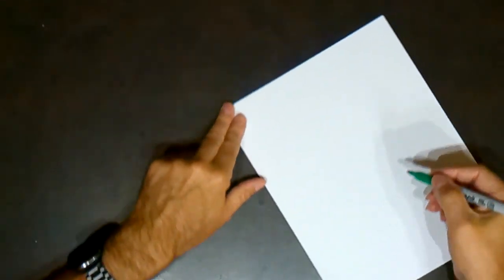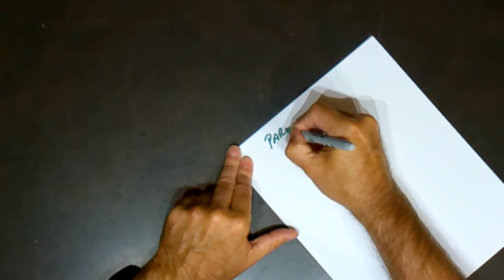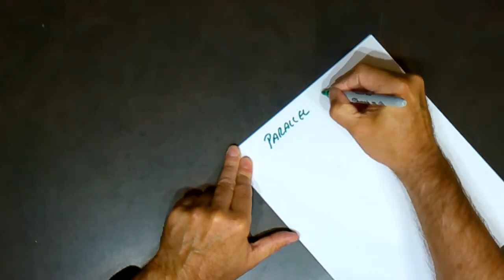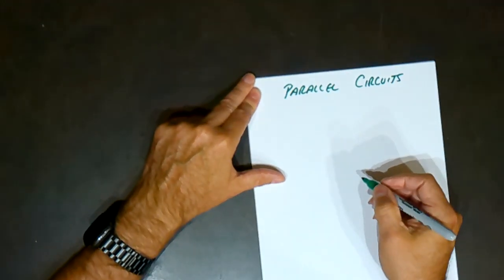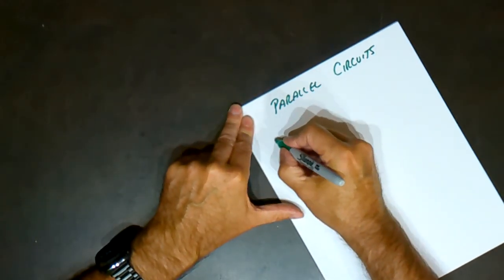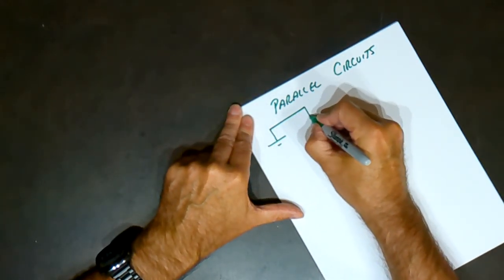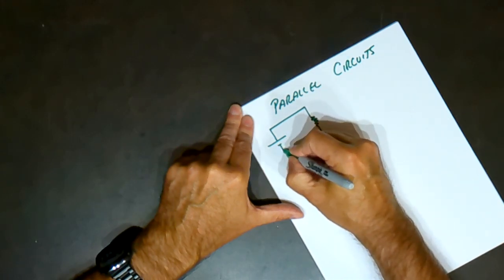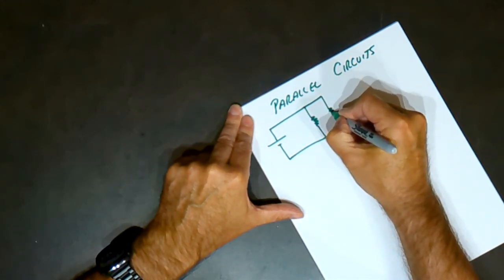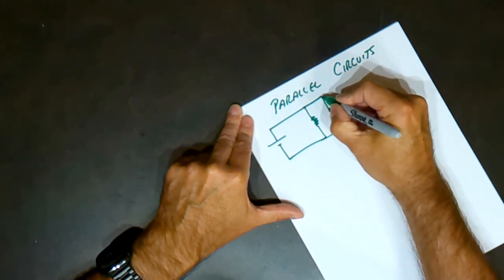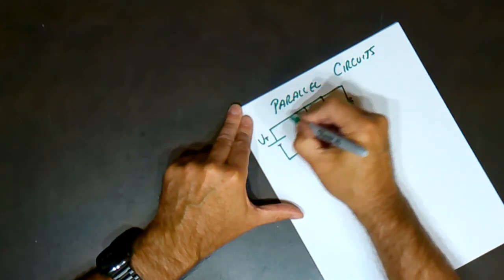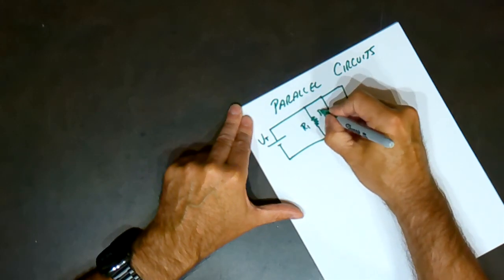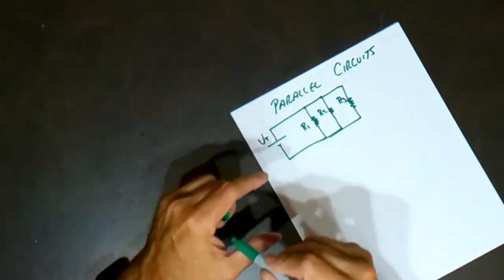And then we moved on to parallel circuits. With parallel circuits, the circuit kind of looked like this: V total, R1, R2, R3.